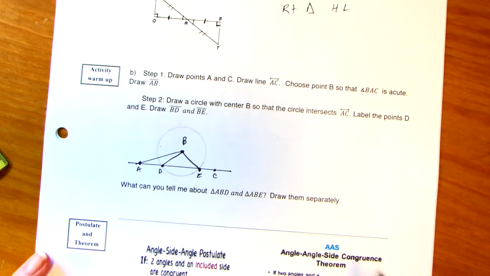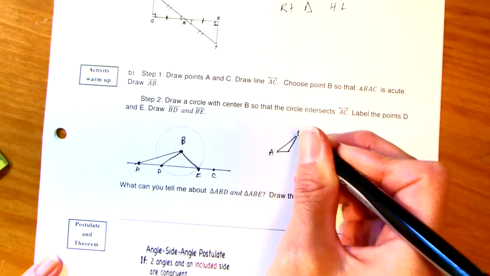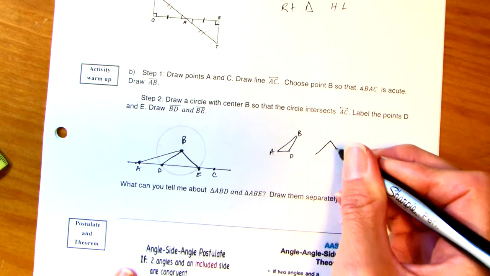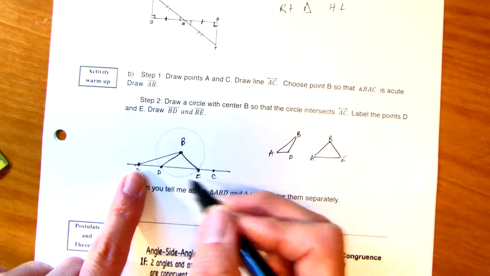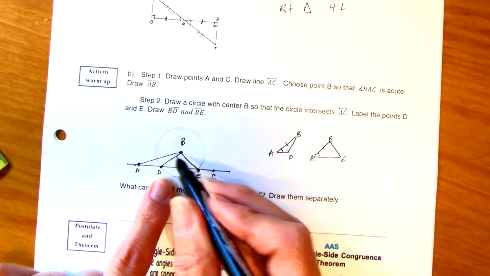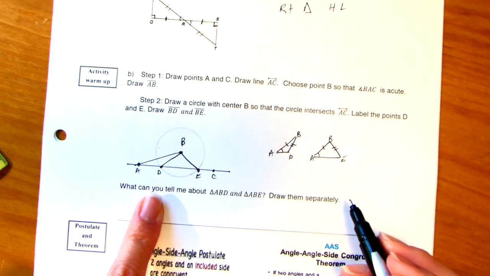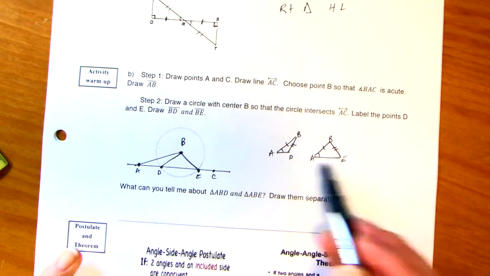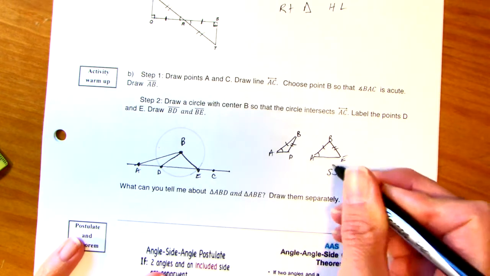What can you tell me about triangle ABD? Okay. I'm going to draw ABD. Okay. And ABE. First of all, for ABD and ABE, angle A is the same. AB is the same length. And I know BD and BE are the same length because those are radii. But I have 2 different triangles. If you have 2 different triangles, you cannot assume that they're congruent. Because they're very different. But if you see, we have angle, side, side. So that means it does not work.